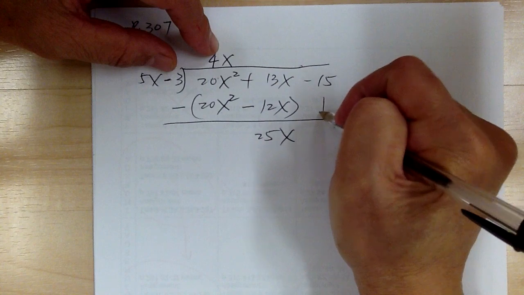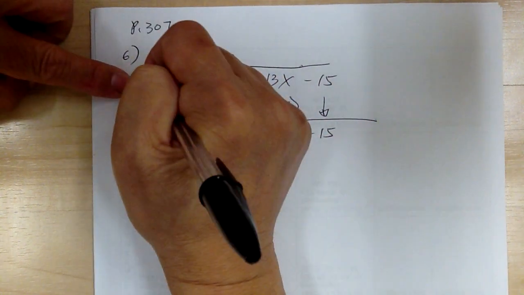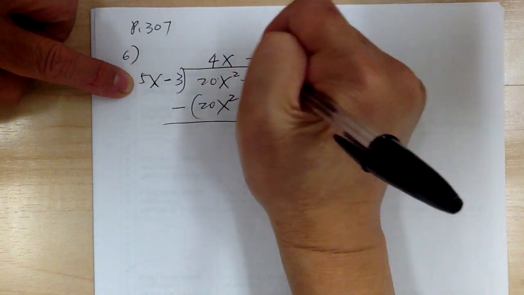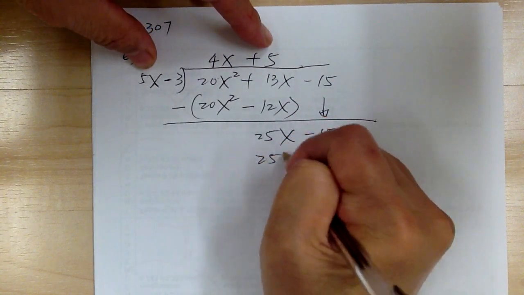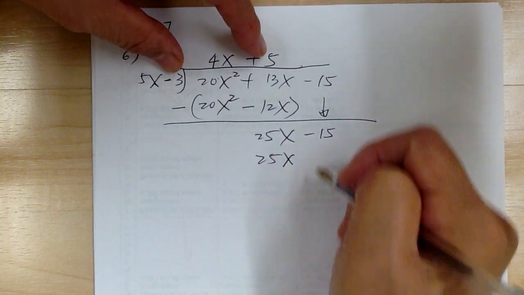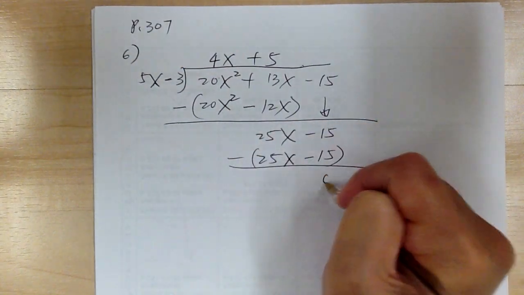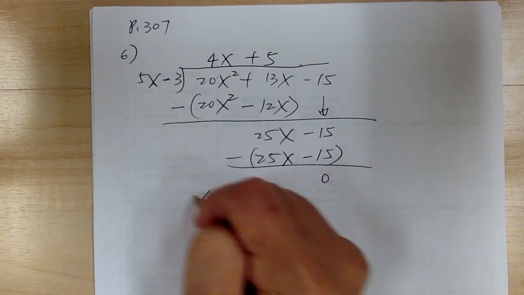After you subtract, you drop the next one. You can look over here, so got to figure out 5x times what will give you 25x. Okay, so you need to get 5. Right? So 5 times 5x gives you 25x. 5 times negative 3 will give you minus 15. Put in parentheses, subtract. It comes out exactly and nice. So the answer would be 4x plus 5.